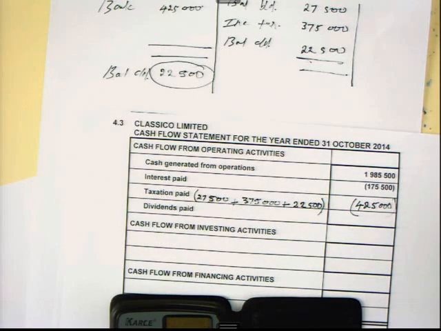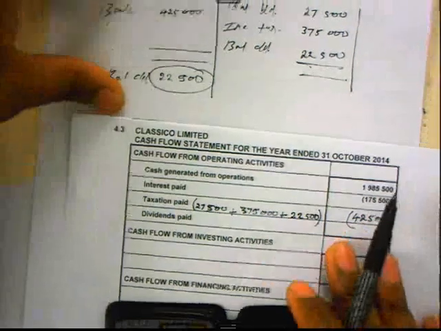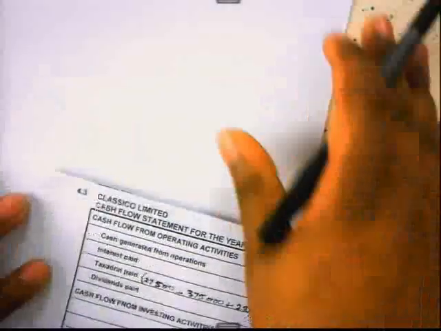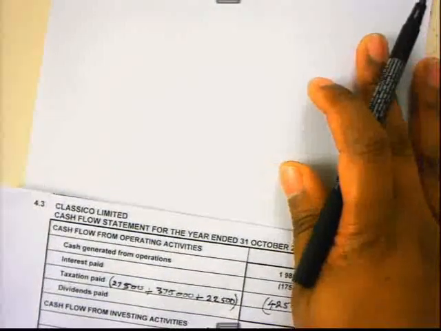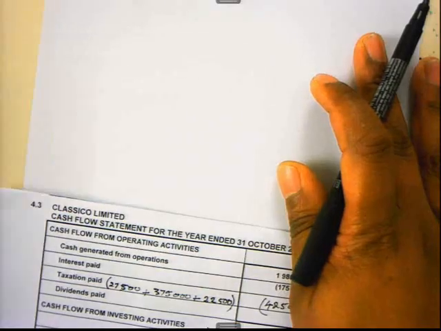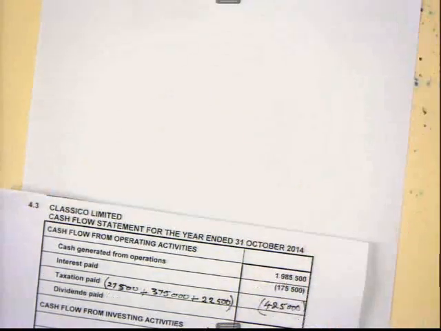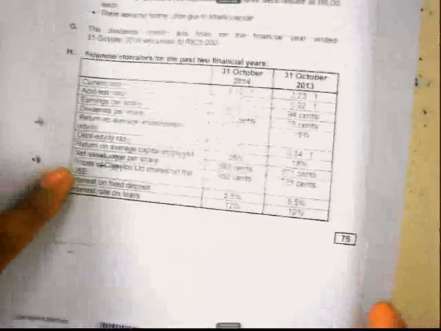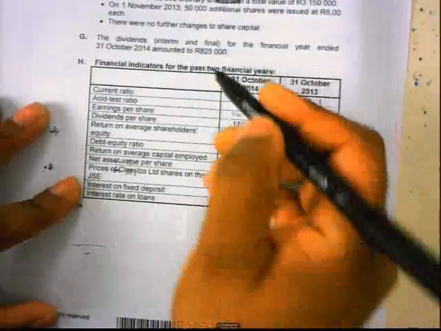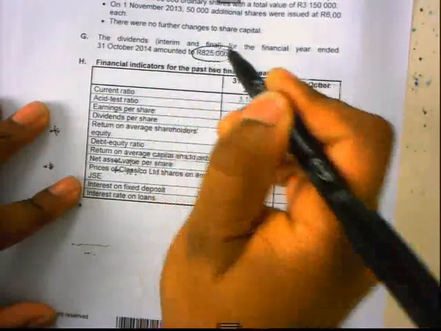Right. Then we come to dividends paid. We are going to do the same with dividends paid. We are going to reconstruct our account because we have not been given the interim dividends, we have been given a total amount for final dividends.